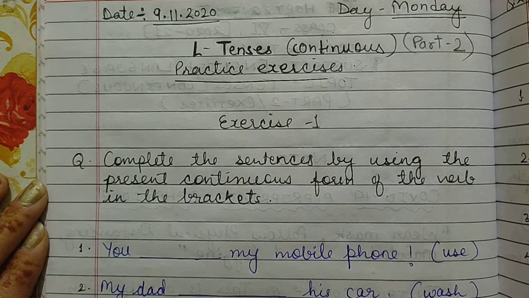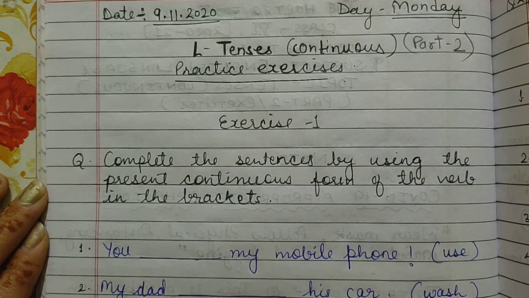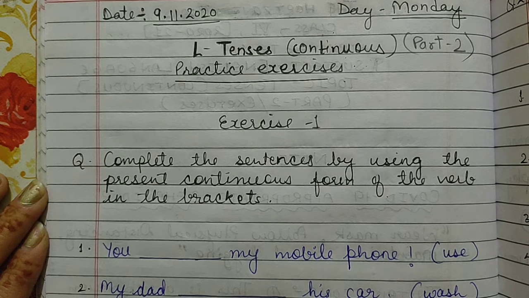It means that you have to just add ing to the main verb. For example, if I take the verb dance, for continuous tenses you will add ing to dance and it becomes dancing.